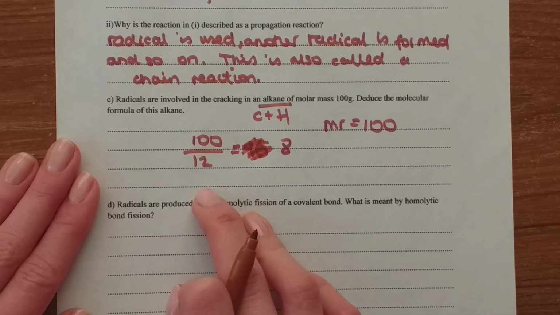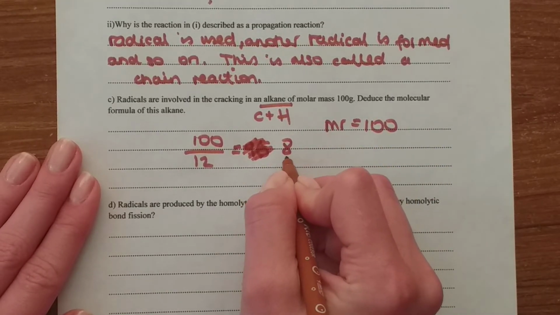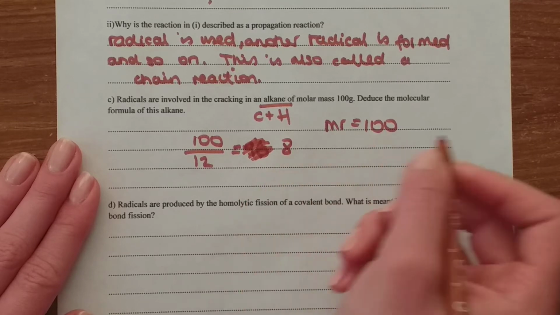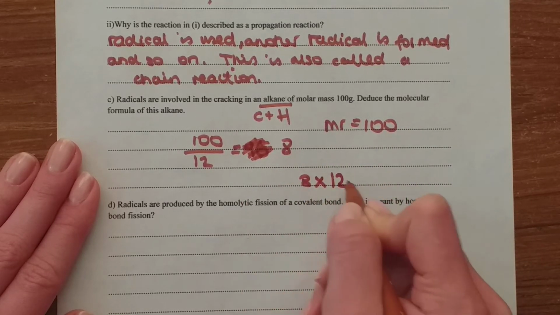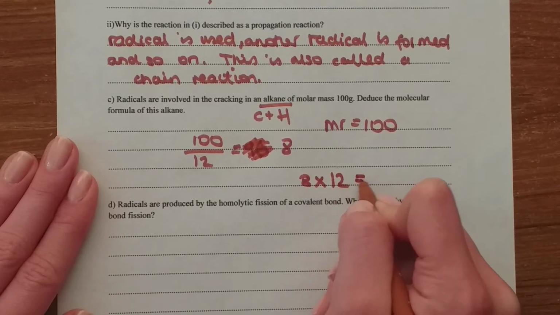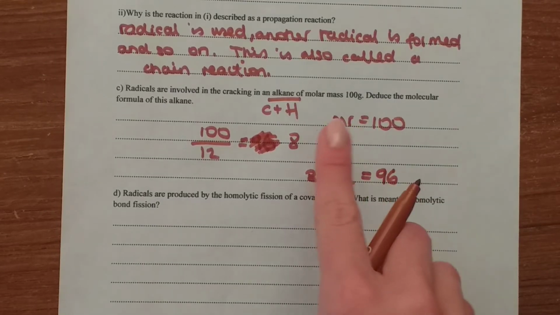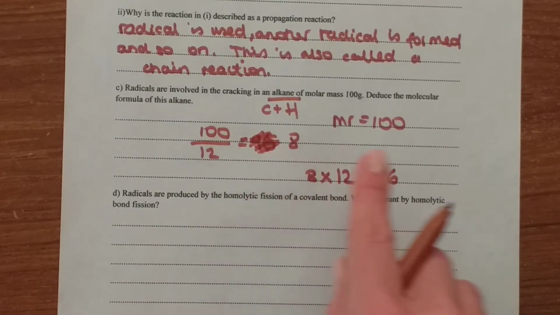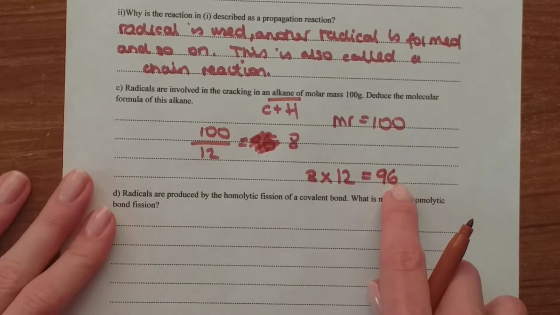However, it's actually 8 point something. So if we have 8 carbons and each carbon has an Ar of 12, this will give you 96. And the molecular mass of this alkane is 100. So we're not going to have enough hydrogens. We're only going to have 4 hydrogens.